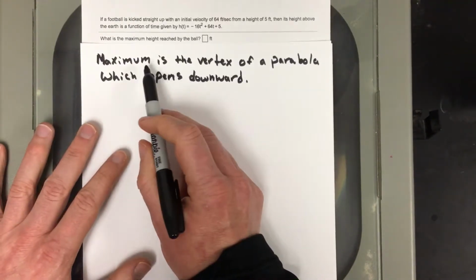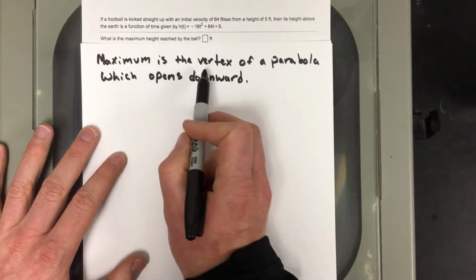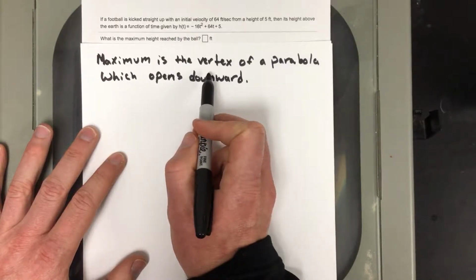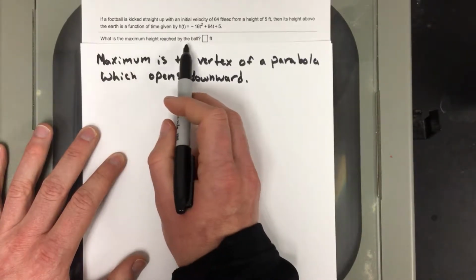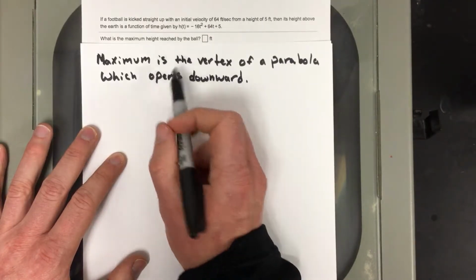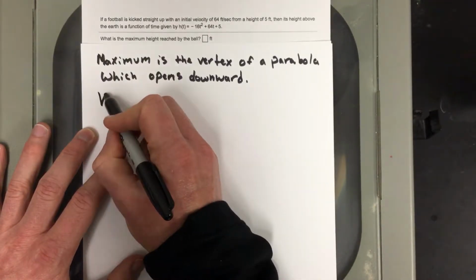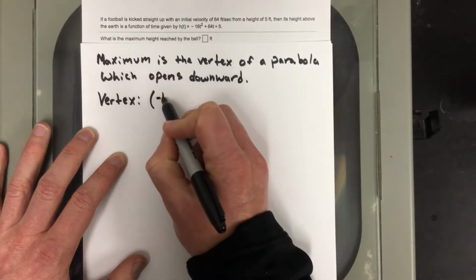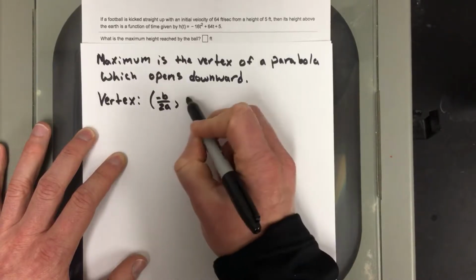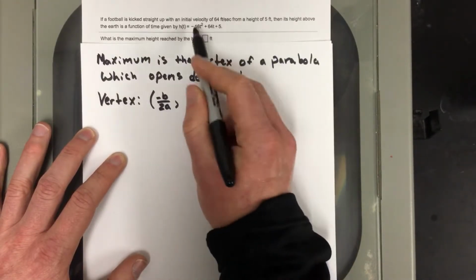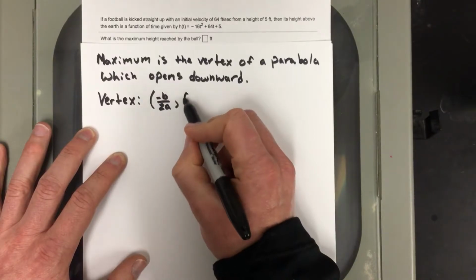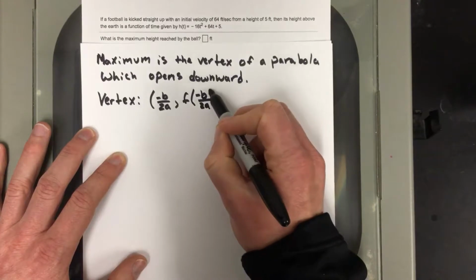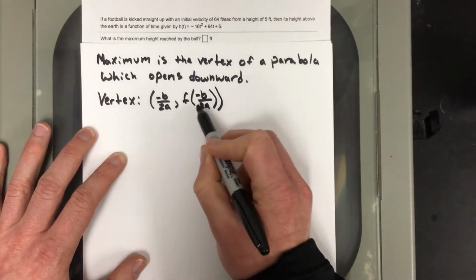And that would be the time. So once I find the maximum, which is the vertex, then obviously x represents time and y represents the height. So it asks the maximum height reached by the ball. I'm looking for the y value there. So remember, for a vertex, negative b over 2a will give me the time. But the function of negative b over 2a is what will give me the height.